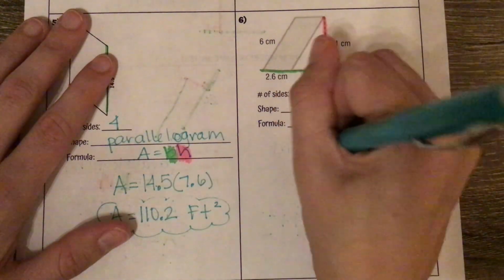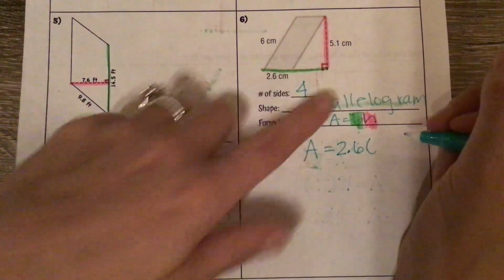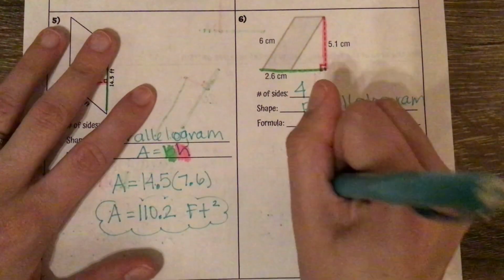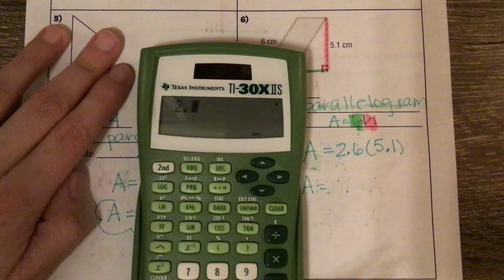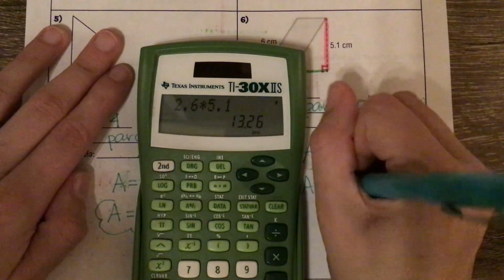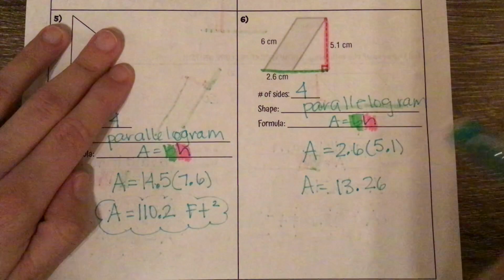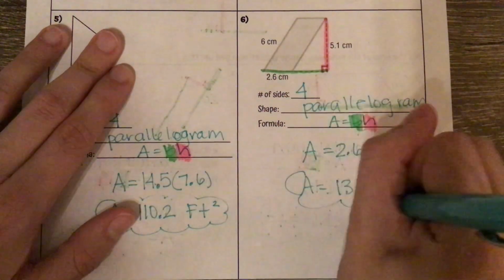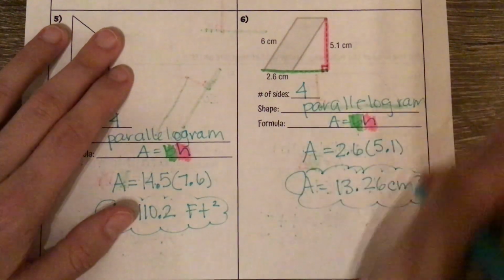So I'm plugging in A equals our base of 2.6 times our perpendicular height of 5.1. I plug this into my calculator, 2.6 times 5.1, and I get 13.26. The units are centimeters squared. And that is it.